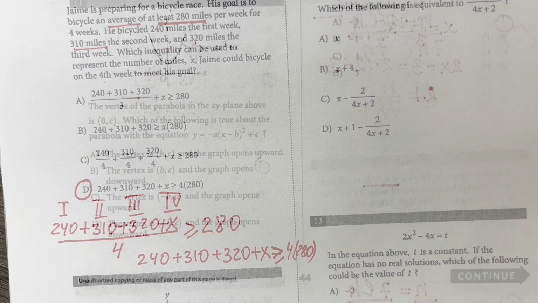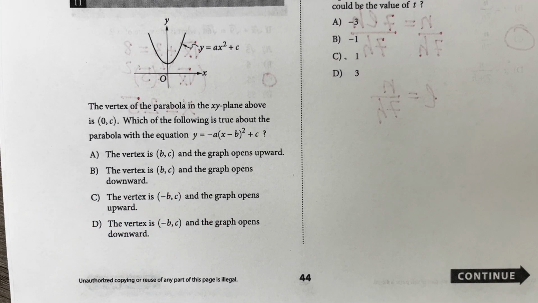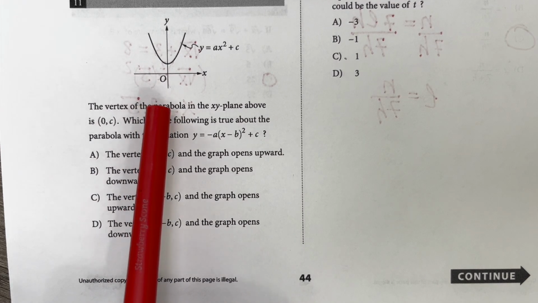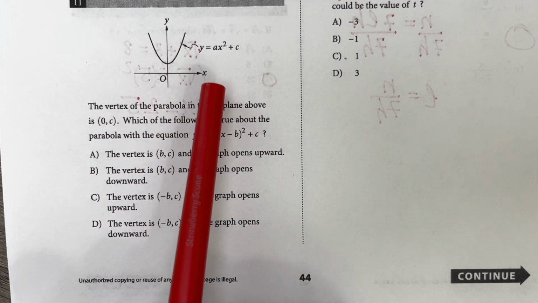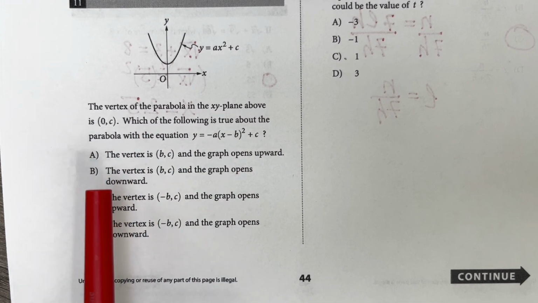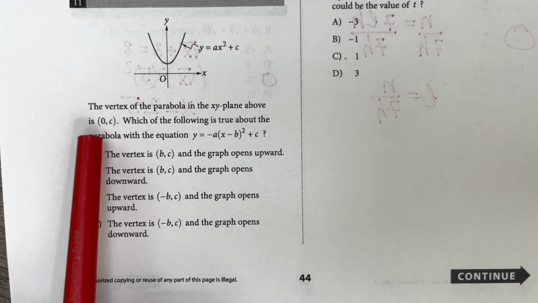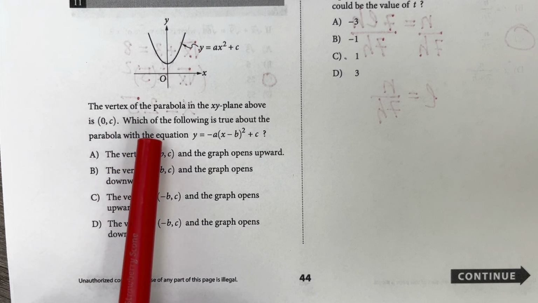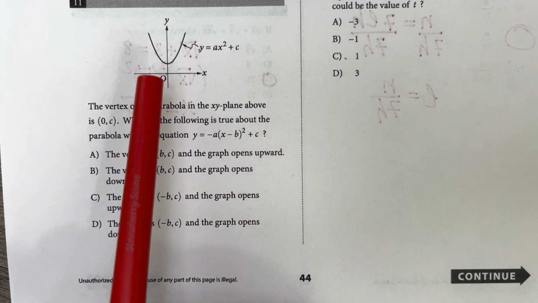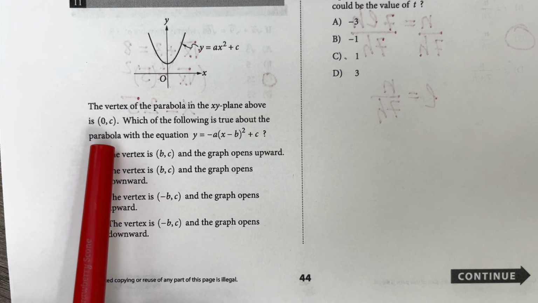All right. Question number 11. So as we see, we are given a graph of a quadratic function. What we can see here is that the vertex of the parabola in the xy plane above is 0 and c.